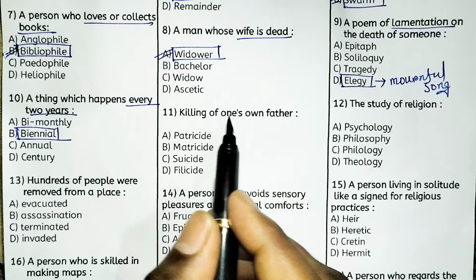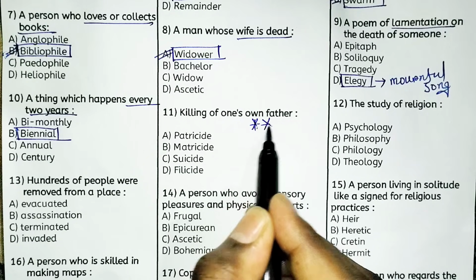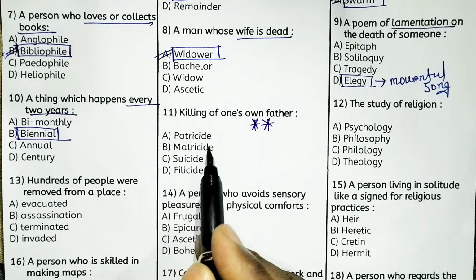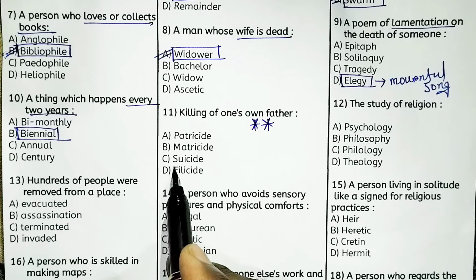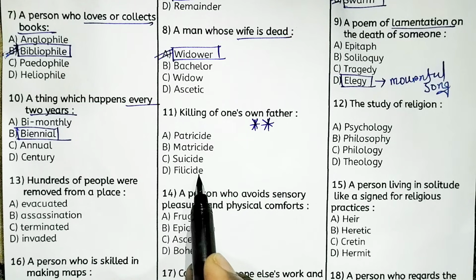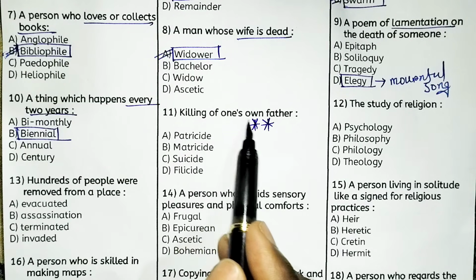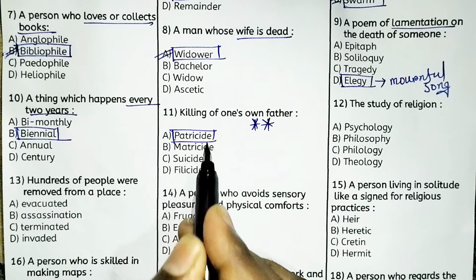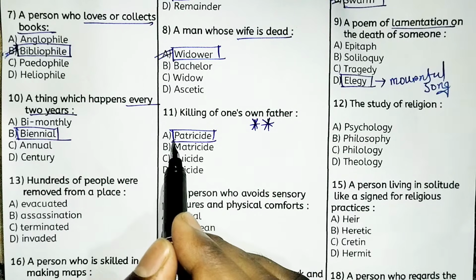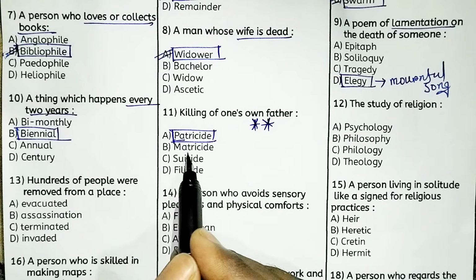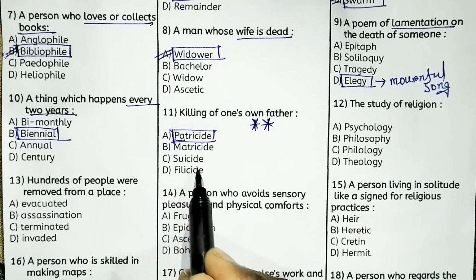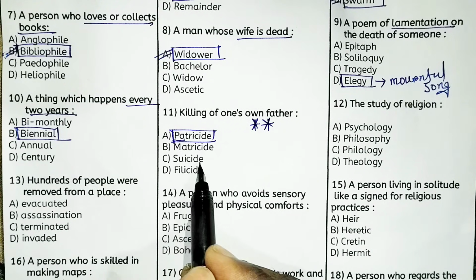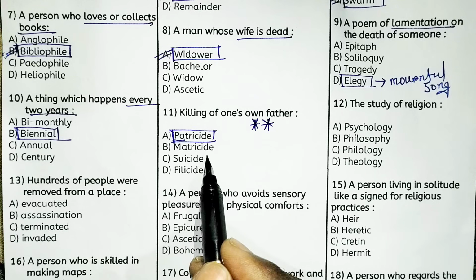Next, killing of one's own father. It is a very easy one, also important. So what is the right answer? Option A, patricide, option B, matricide, option C, suicide, or option D, filicide. Obviously killing one's own father, that is patricide. So you can remember patri means father, matri means mother. Okay, so in this way you can remember this one word substitution.